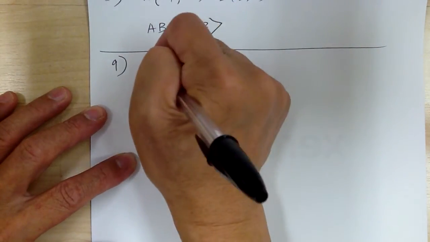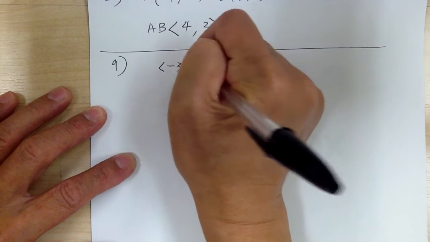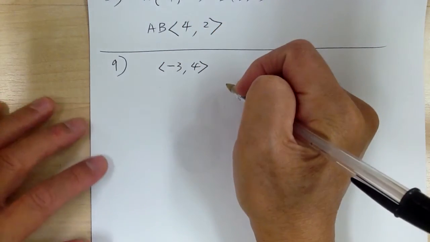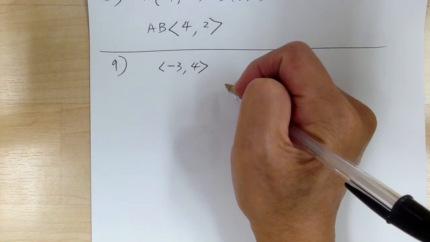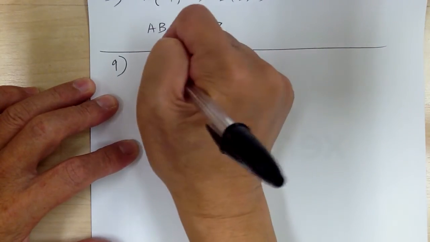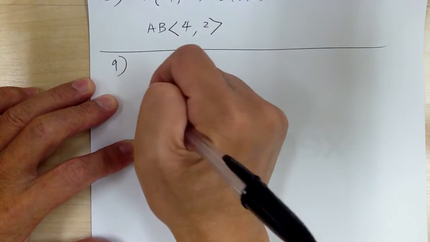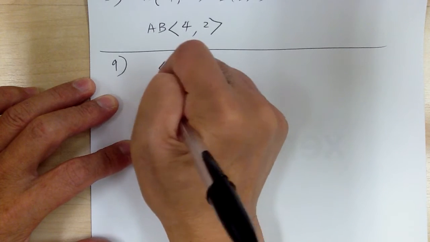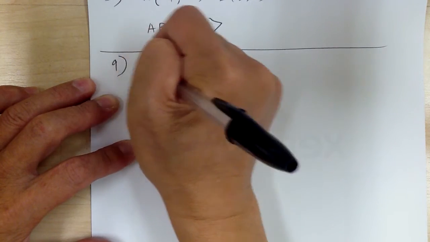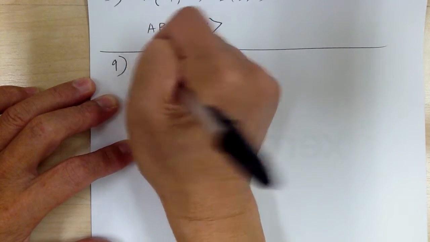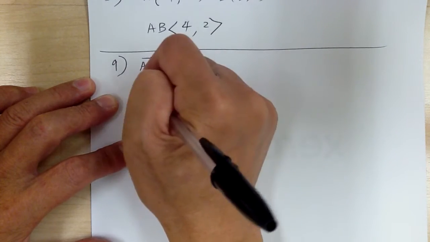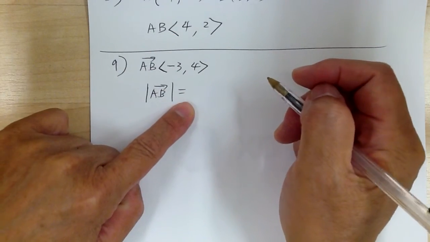Let's go to number 9. You have vector (-3, 4). The instruction says find the magnitude. The magnitude is the length. So this is the vector AB, and the length, again, absolute value means the length. Use the Pythagorean theorem.